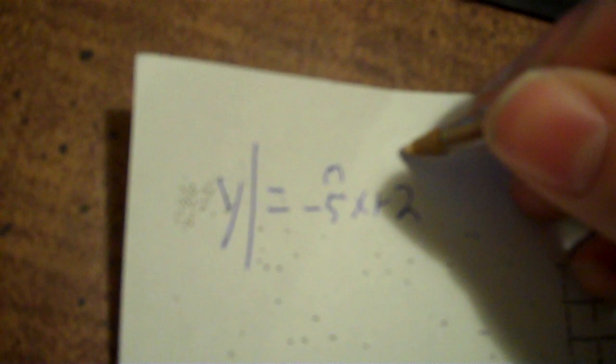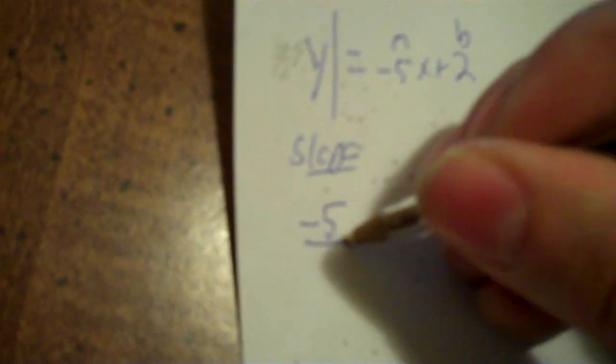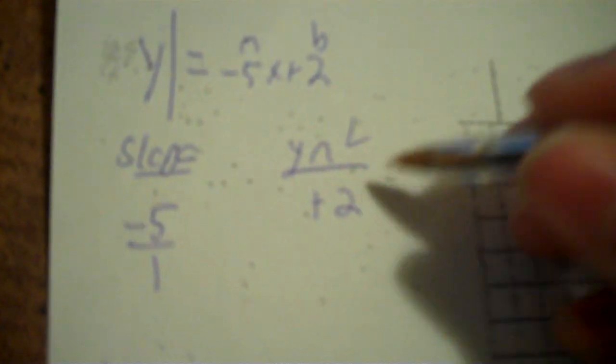Okay, and then m and b. So slope, y-int. Slope's negative 5, the y-intercept's positive 2. The slope has to be a ratio, so you put a 1 under it. So I plot positive 2 on the y-axis. So remember, positive's up, negative's down. I start in the middle, I go up, then positive 1, positive 2.